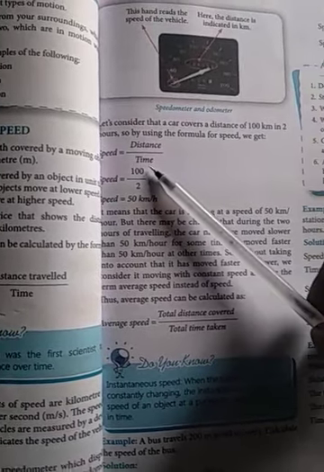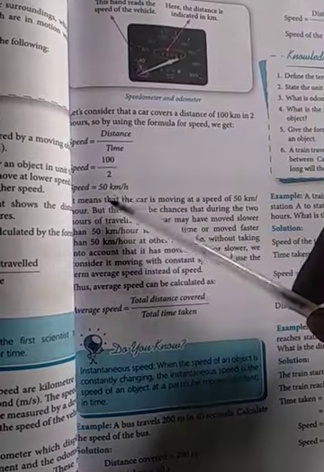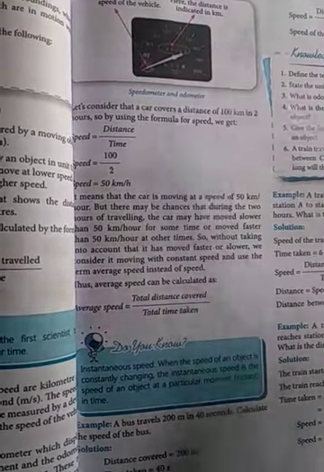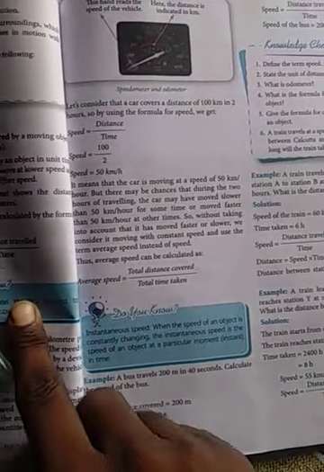So let us consider that the car covers a distance of 100 km in 2 hours. So by using the formula for speed, we know that speed is equal to distance by time. So distance covered is 100 km, time taken is 2 hours. So 100 by 2 is equal to 50 km per hour. It means that the car is moving at a speed of 50 km per hour.